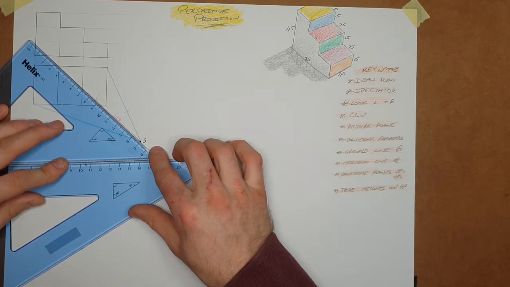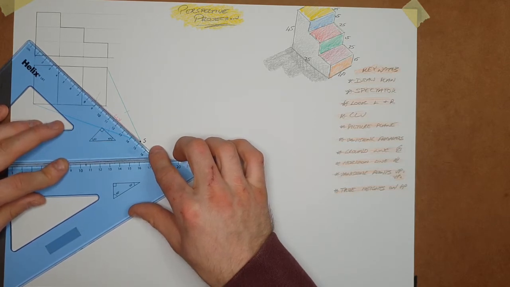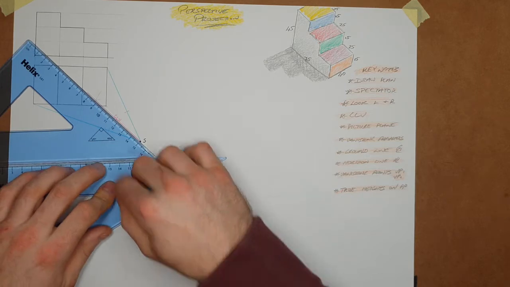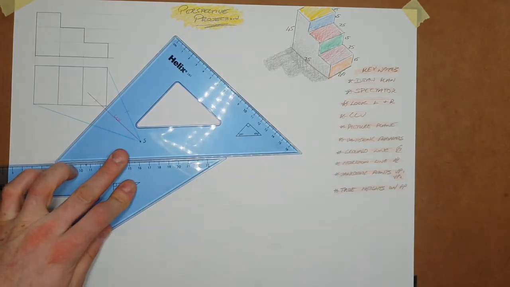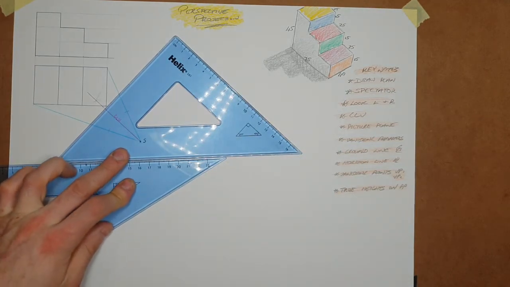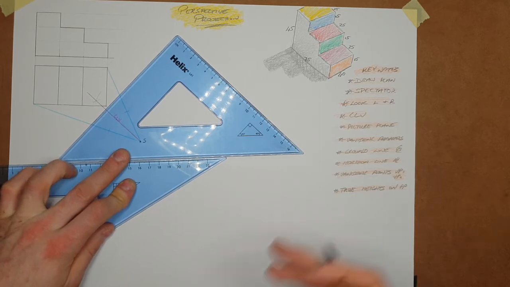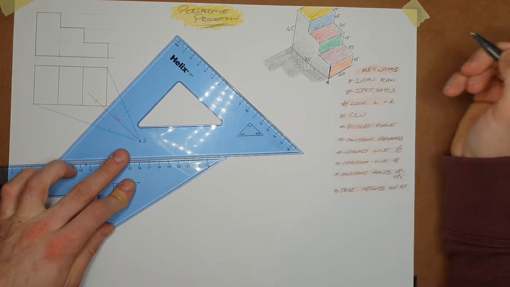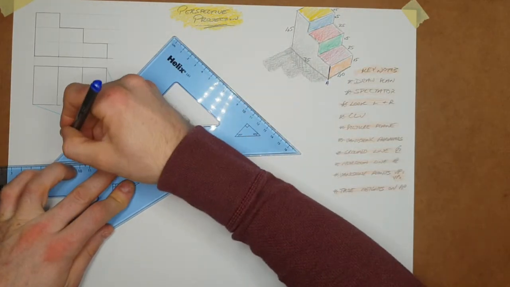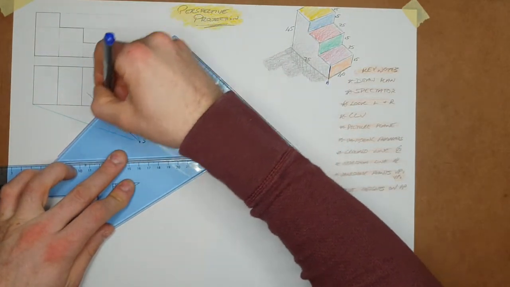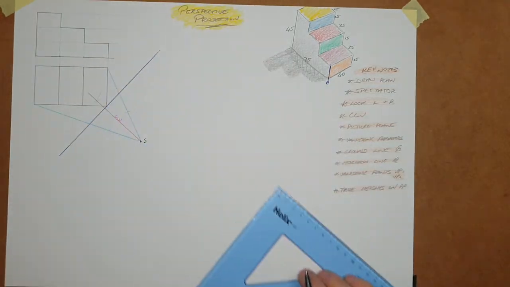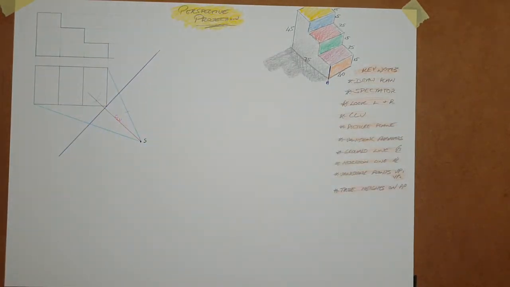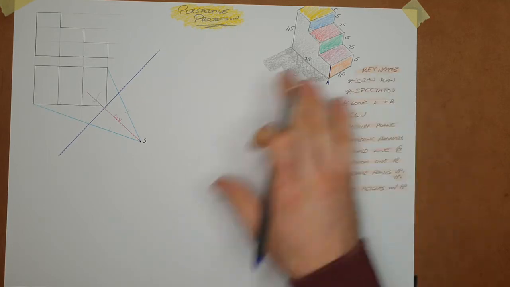I'm going to take my central line of vision, exact angle. I'll be doing a lot of sliding set squares here, and I'll go perpendicular. And I'd also have had to tell you that the picture plane passes through edge A, or corner A, and that would be it. So this isn't going to be a very big perspective, not at all. It's going to be quite a tidy one, but it will fill our page up nicely.